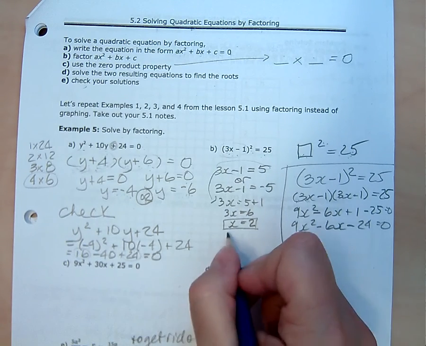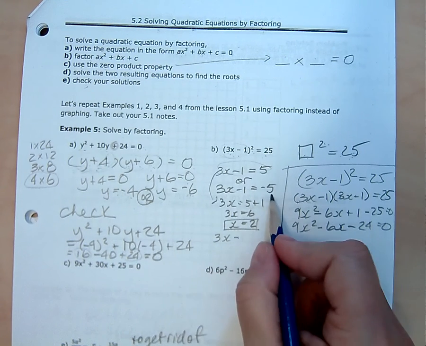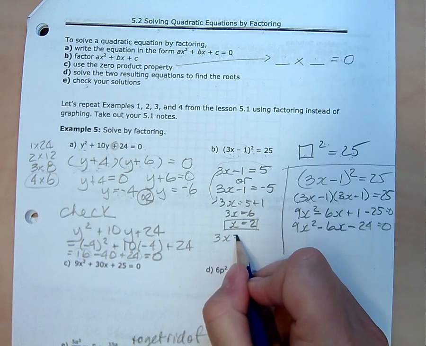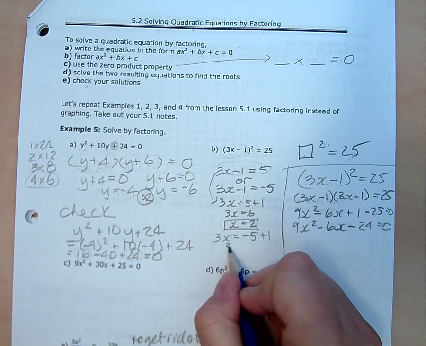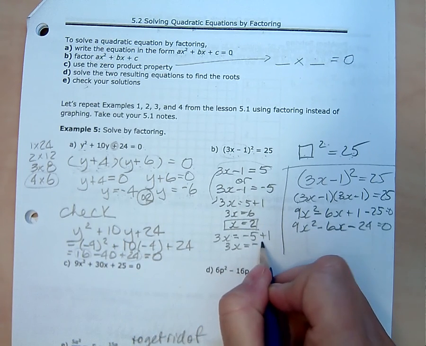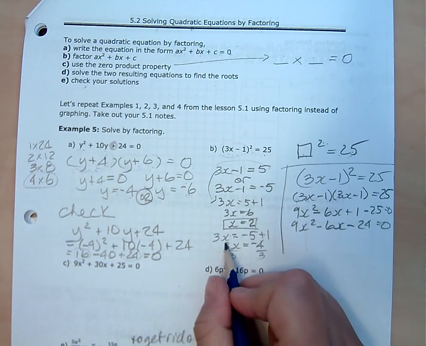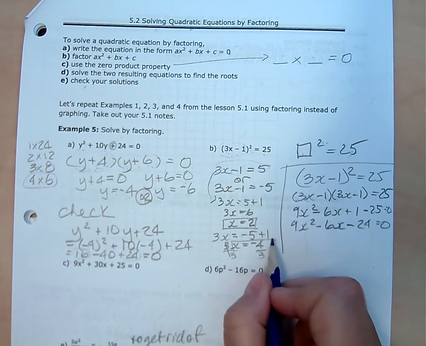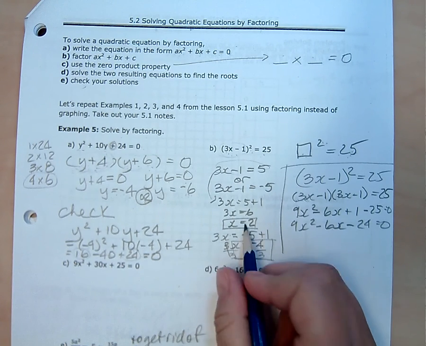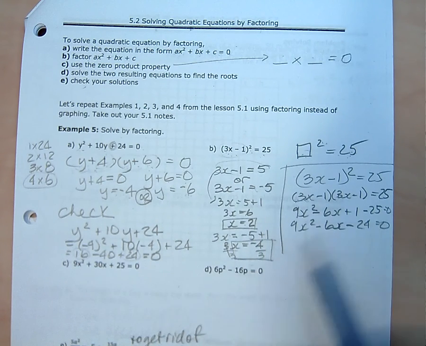Or we're going to do 3x minus 1 equals -5, so I'm going to bring over the -1 so that it's positive 1, and we have 3x equals -4, and then when I divide both sides by 3, I get that x equals -4 over 3. So the answers to this question are that, and clearly this route is way less work than this is to get to the same solution.